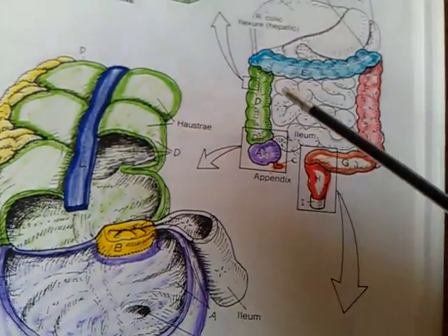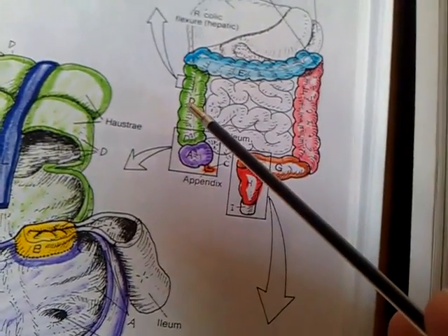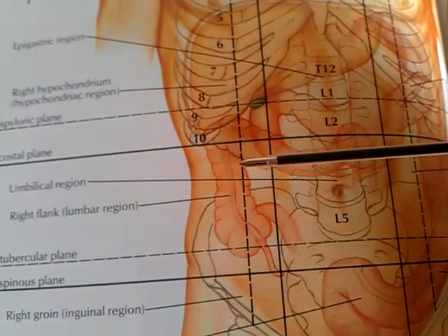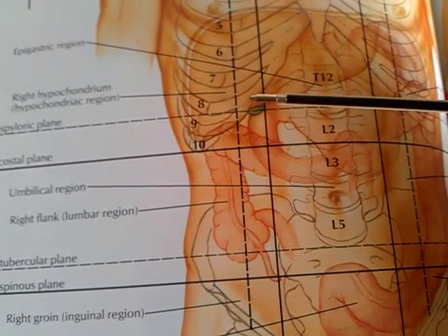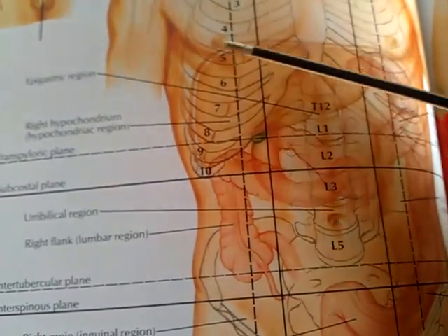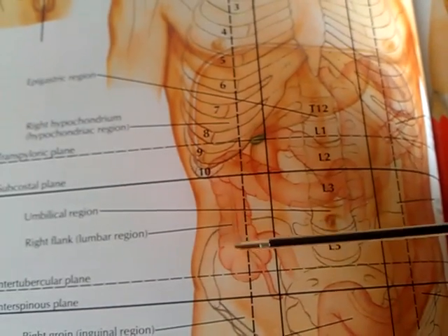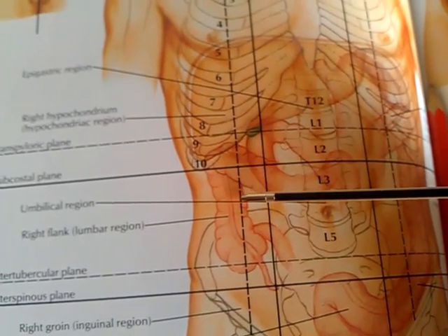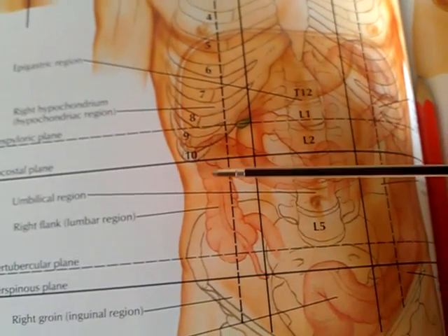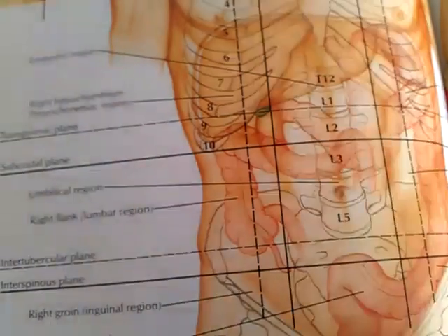Now the ascending colon ascends from the right iliac fossa to the liver. Here you have the liver. Here you have the ascending colon. This is the right hypochondriac region, and it is retroperitoneal in position.